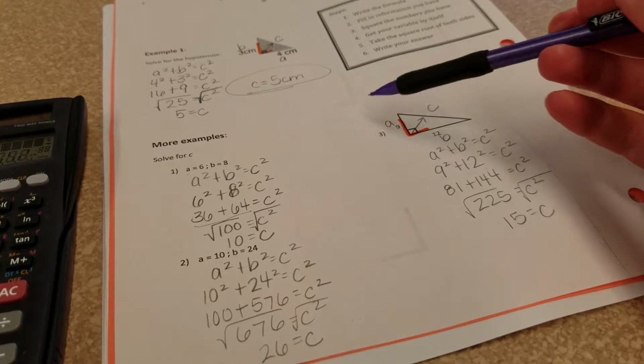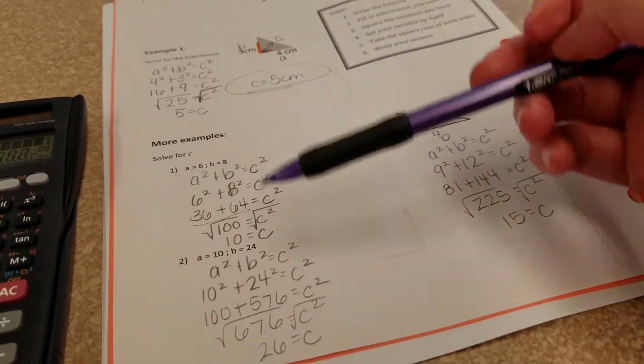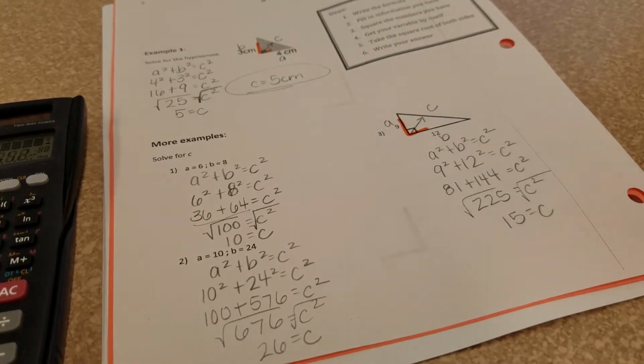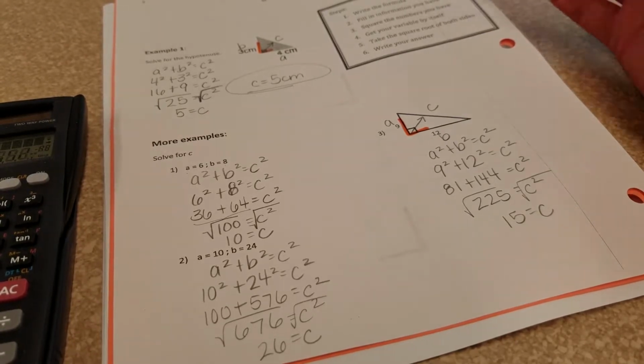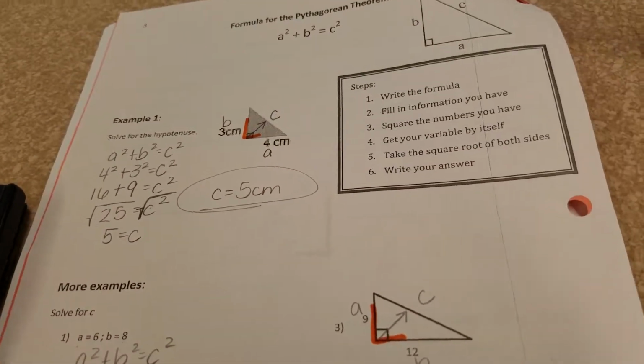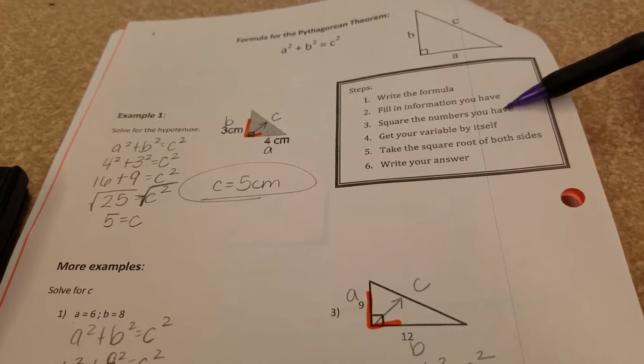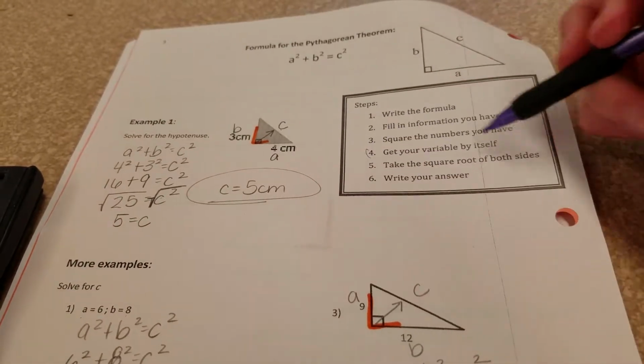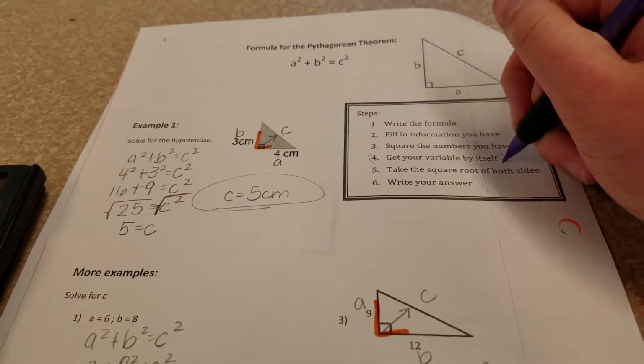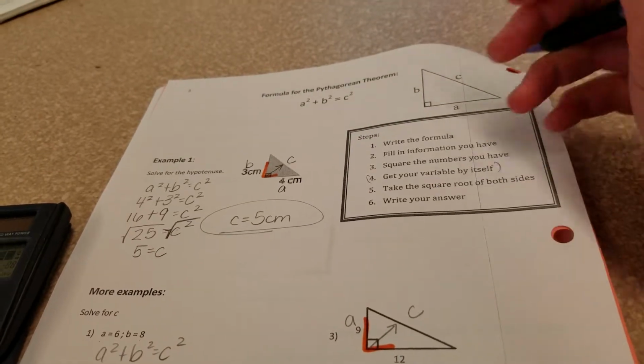You'll notice in today's lesson, the only thing that we solved for has always been the hypotenuse. We're going to go further and go into the next steps of actually solving for a leg in the next lesson. But you can see the steps are listed up here for you. Write the formula, fill in what you have, square the numbers you have. We're skipping 4 today because c already is by itself. Take the square root of both sides and write your final answer.